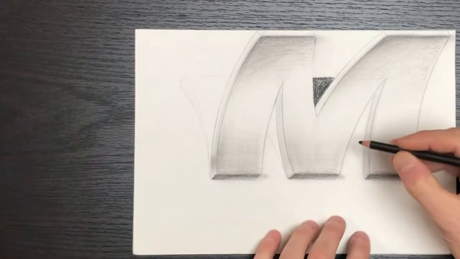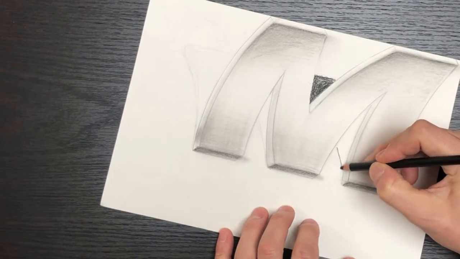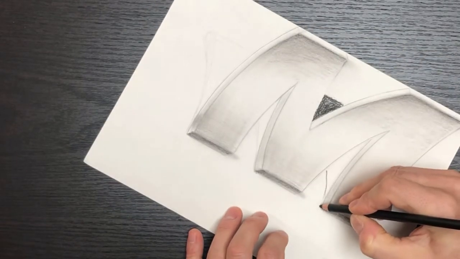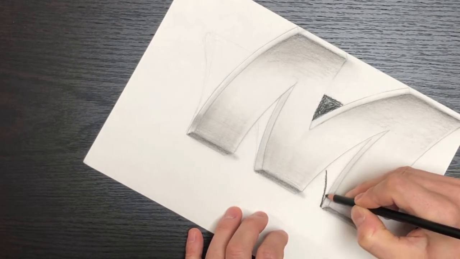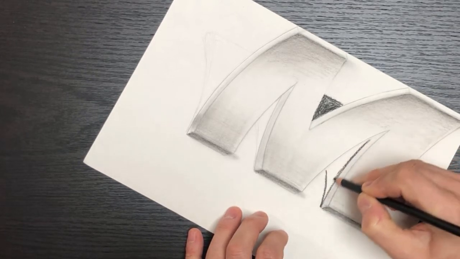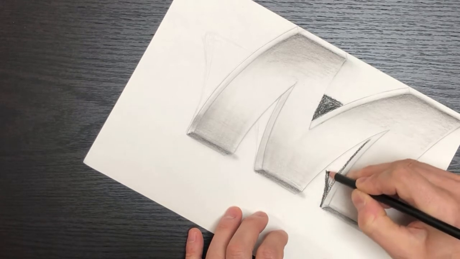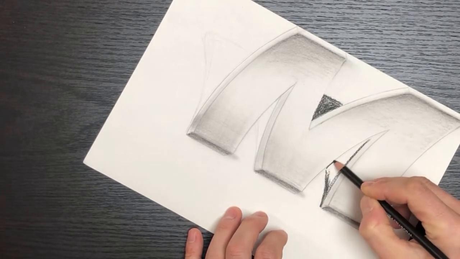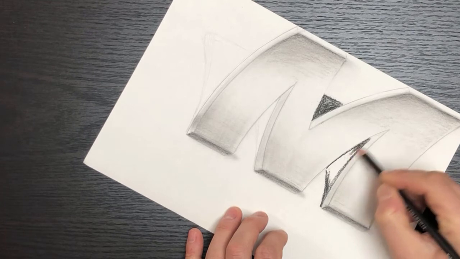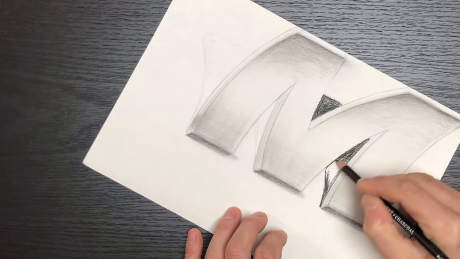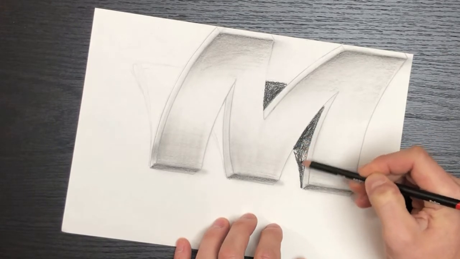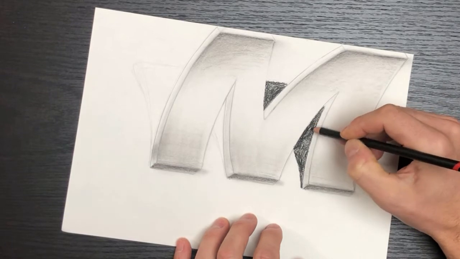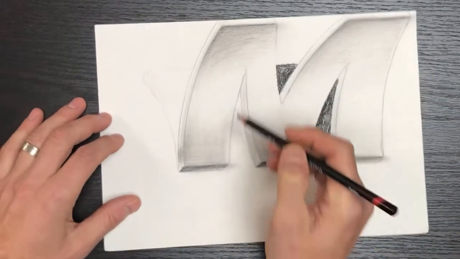We're going to do soft shadows, so the edge isn't going to be a hard, crisp, defined line. We're going to have a softer shadow applied here. When we use the cotton Webril wipe, that'll smooth it out and soften the edge a bit. If you want to do a hard edge, that's totally fine. It depends on what you're looking to do.